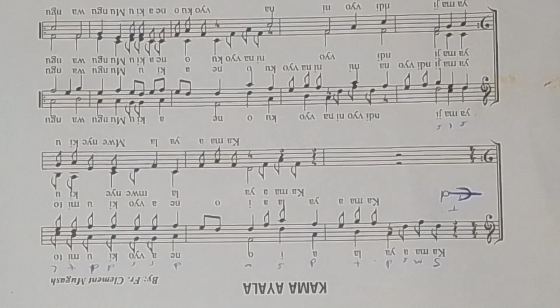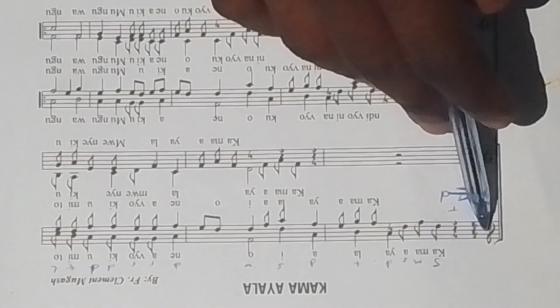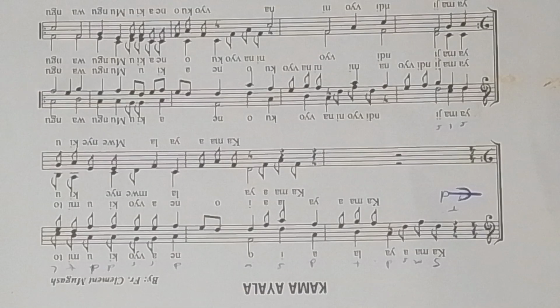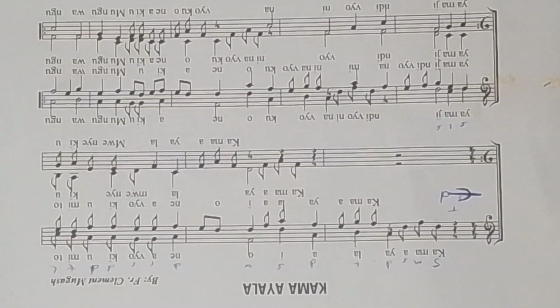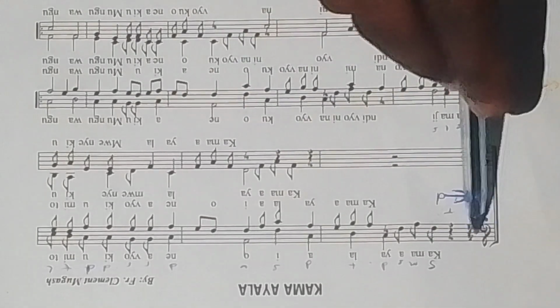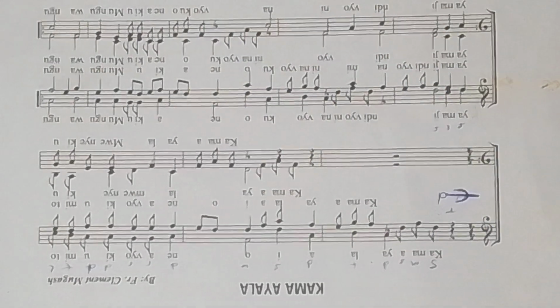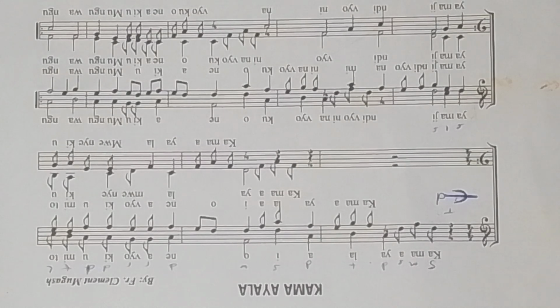And as we can see, our musical piece doesn't have either a sharp or a flat. That means by the look, our song is in key C major. Remember we said the key signature is placed immediately after the clef. So in this case, our song is in key C major. That means my leading note, or the do, will begin from C.